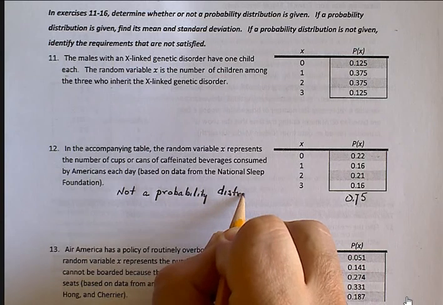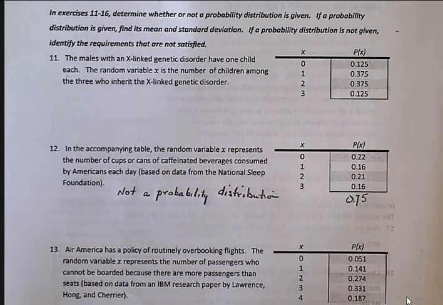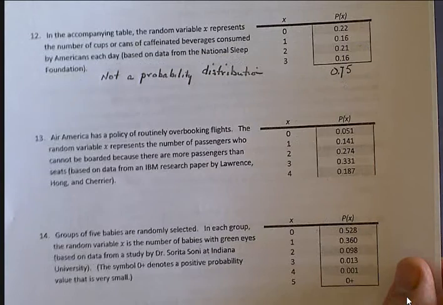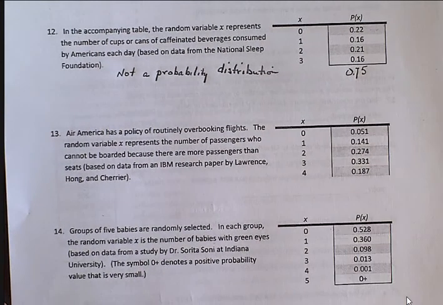Now the next thing I need to worry about here is, for example, if I move down to number 14, first of all, when I test those, when you plug them all into your calculator and add them up, understand that it might be just a little bit short or just a little bit long because of rounding.